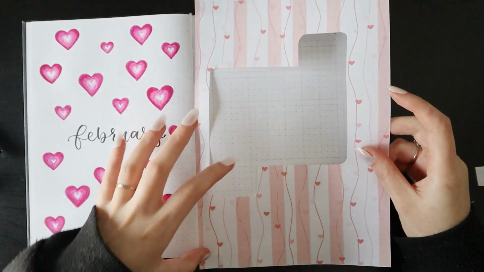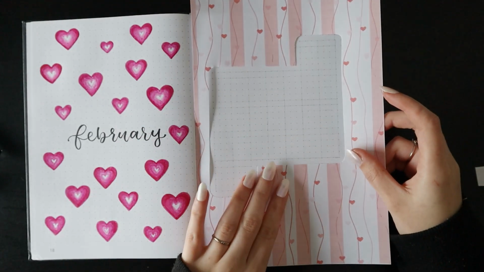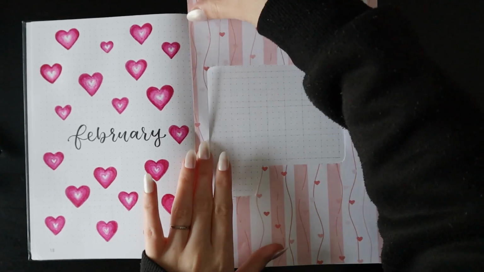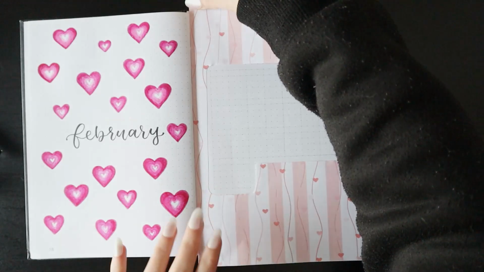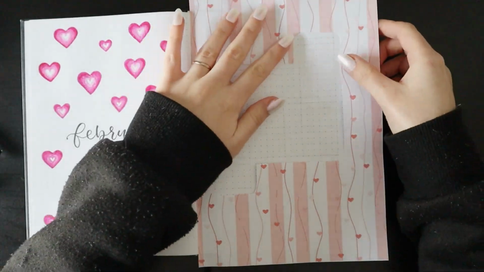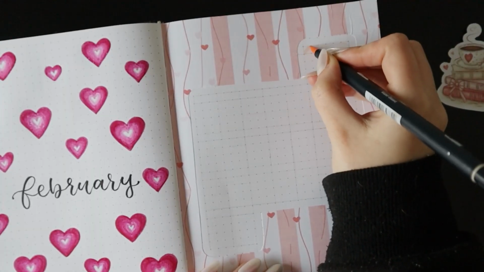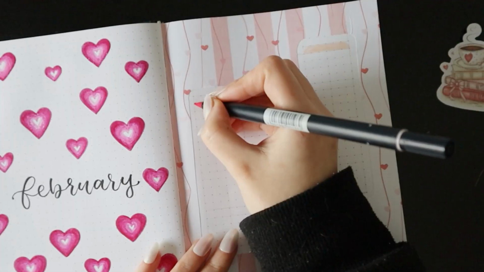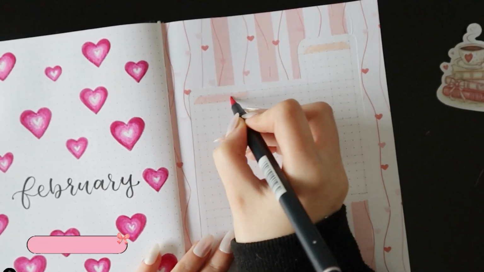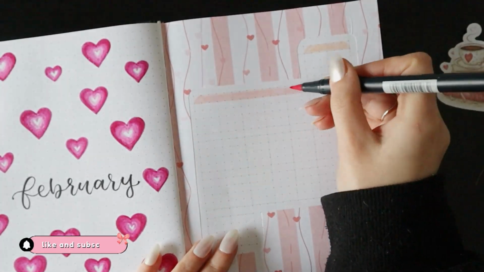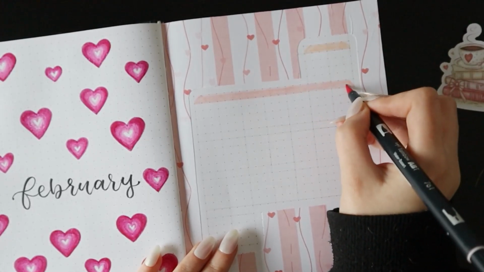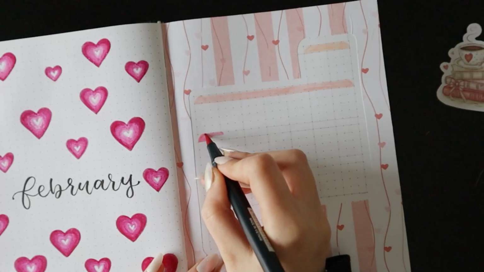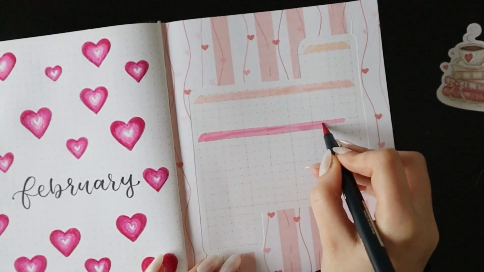For this page, I just printed this pattern for the background, and then on that little window, I'm going to draw the actual calendar. Now, don't pay attention to the actual layout of the calendar because I don't know what happened, but I skipped a week while doing this layout, and I also did all of the weeks in different sizes for the squares. The gist is that each week has its own header, and each header is going to be darker than the top one. So you have this really beautiful ombre effect with Tombow brush pens.